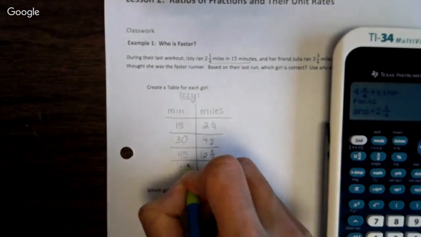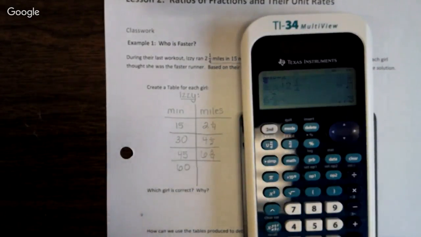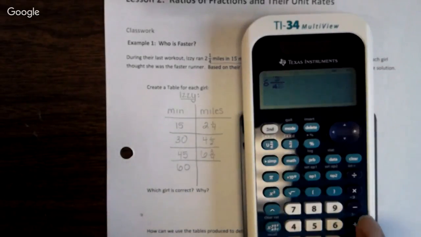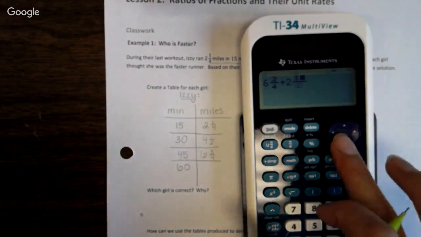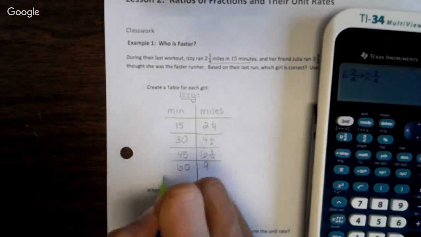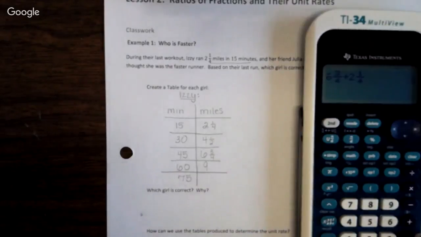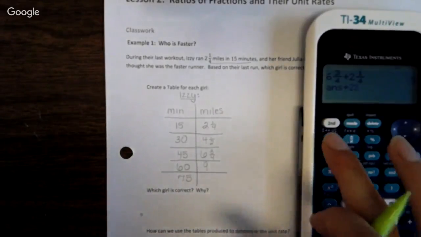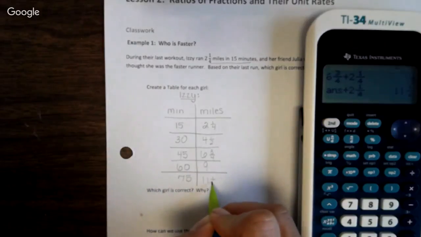Let's add another 15 minutes. So 6 3/4, and we're going to add 2 1/4, which would give me 9. And the last 15 minutes, if I add 2 1/4 to that, you get 11 1/4. All right, we're going to stop there.